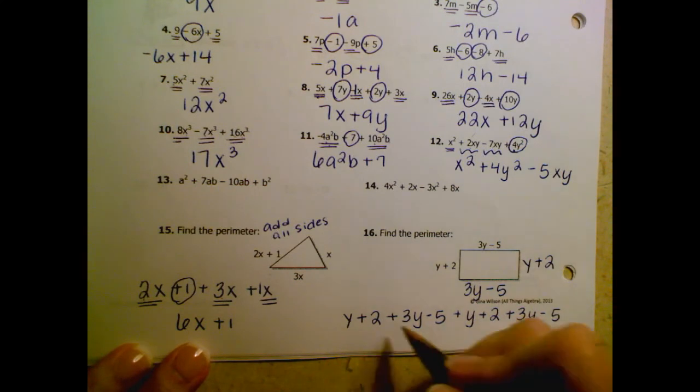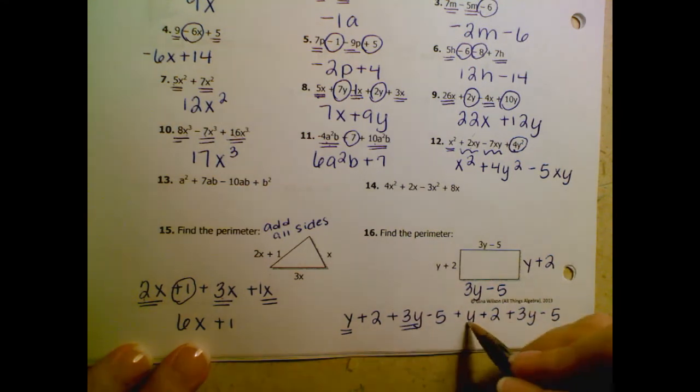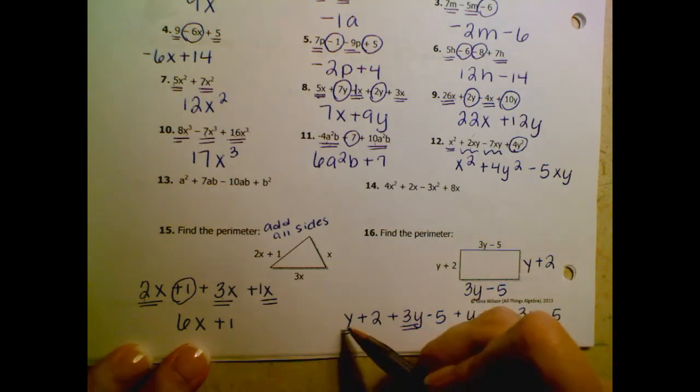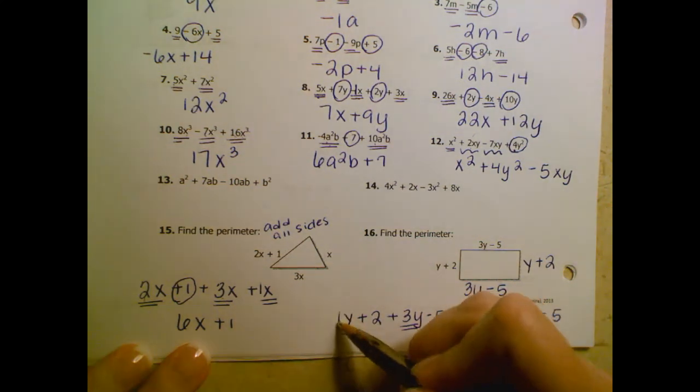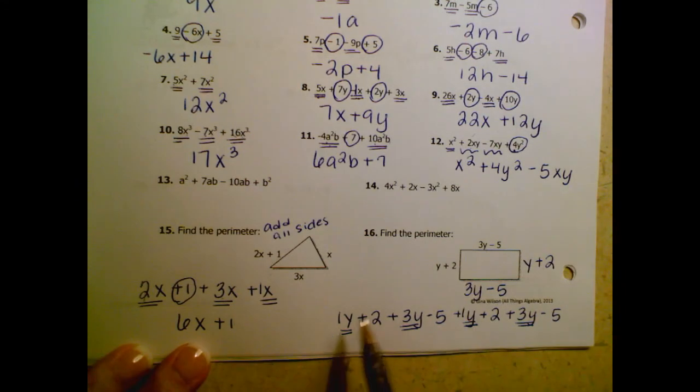Looking at all the y's first, I have a y here, a y here, a y here, and a y here. This y doesn't have any number in front, so I'm going to put a 1. Combining like terms means you're adding them together.